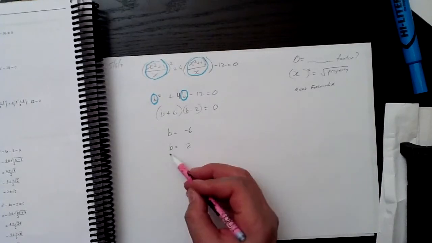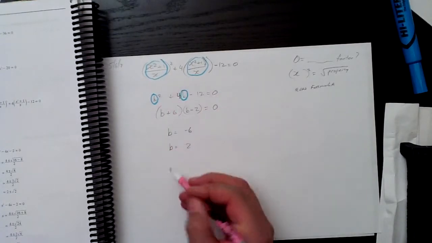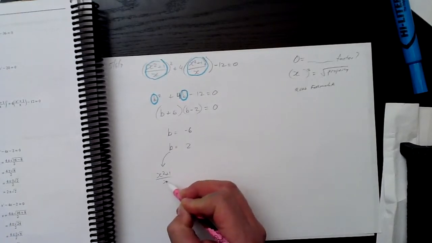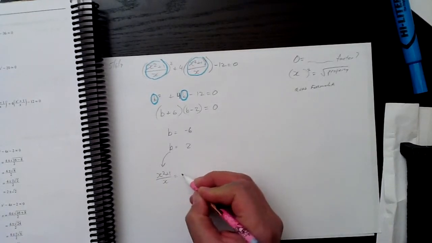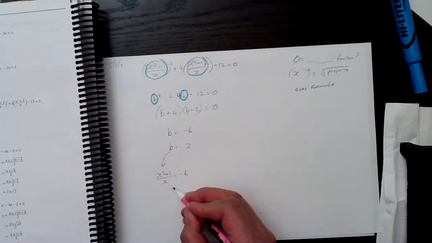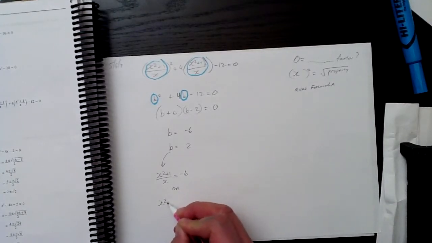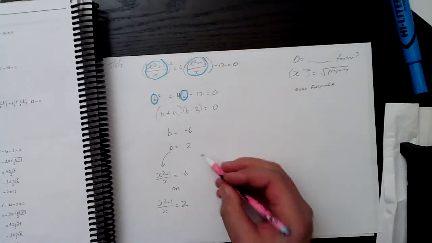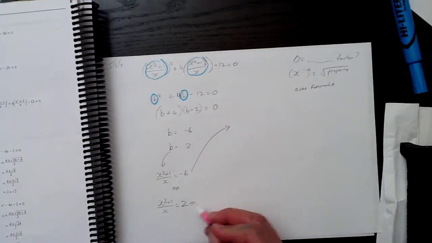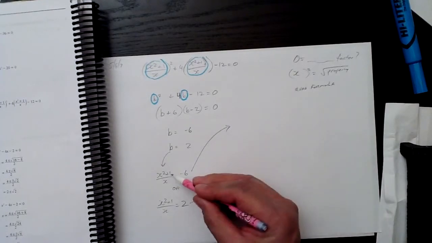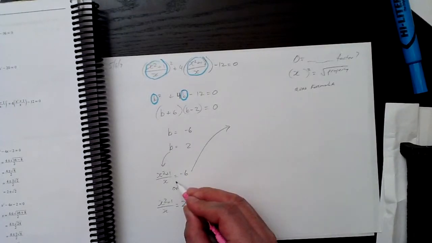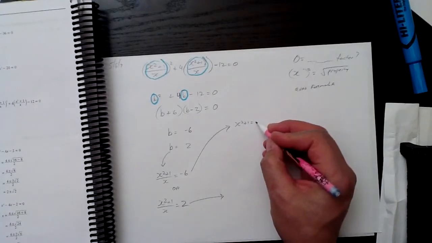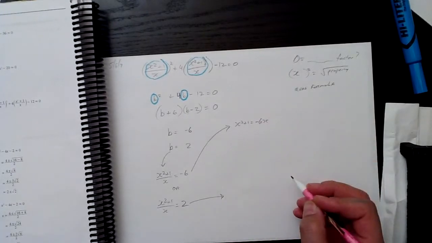Now, here's where it gets complicated. Let's turn this back into that big mess. So that means that x squared plus 1 over x equals negative 6, or x squared plus 1 over x equals 2. So let's solve the two of these. Multiply both sides by x, I get x squared plus 1 equals negative 6x.